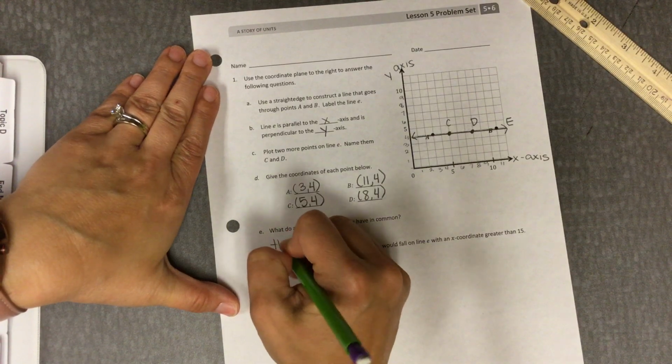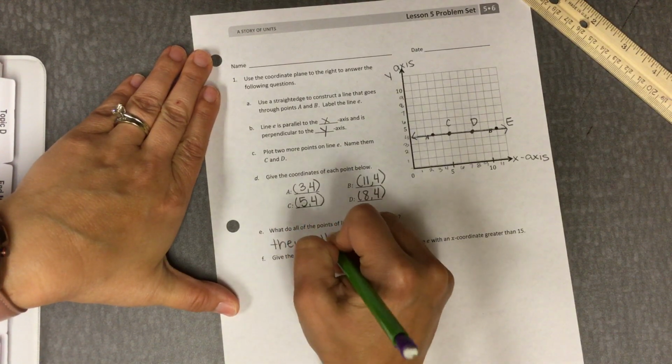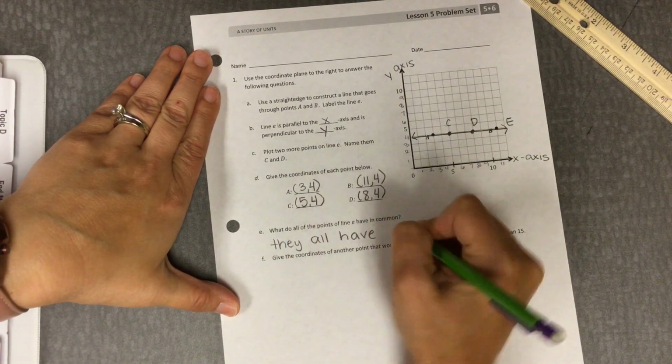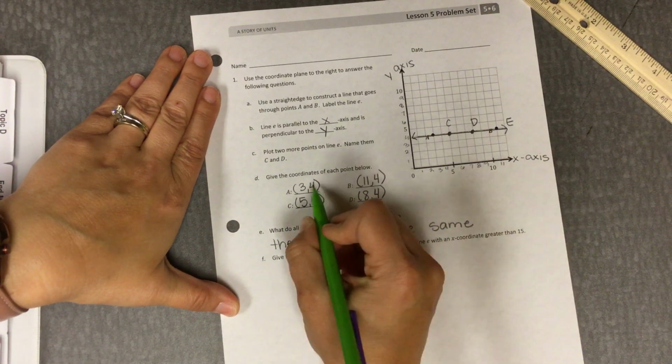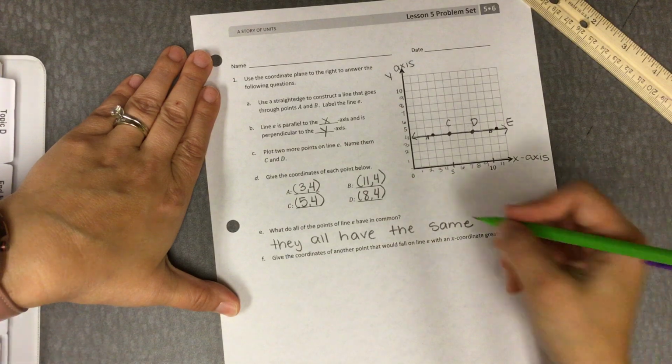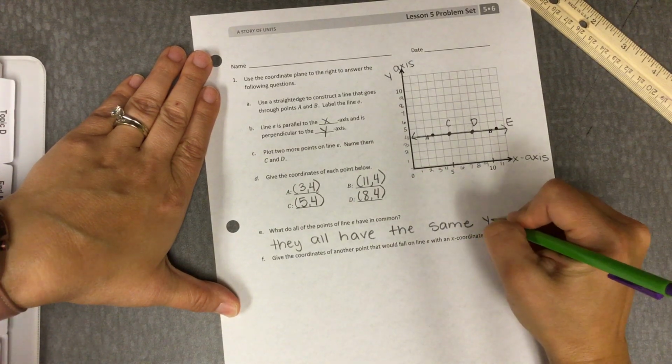Now it says, what do all the points in line E have in common? Well, they all have the same y coordinate. They all are on the 4, so the same y coordinate.